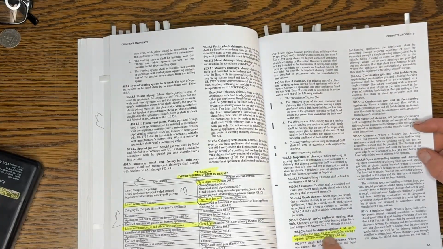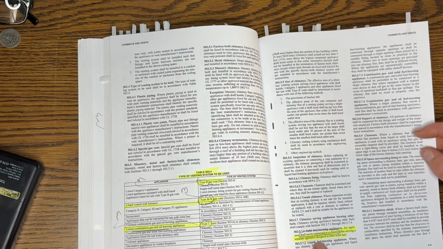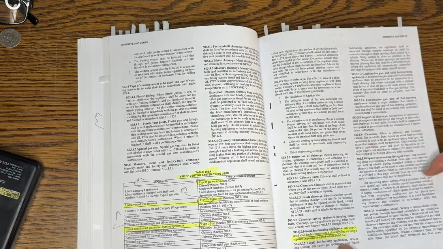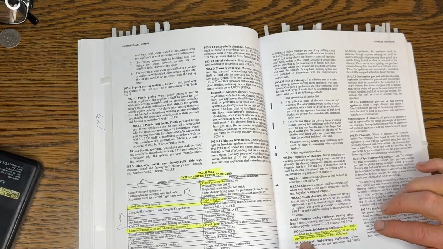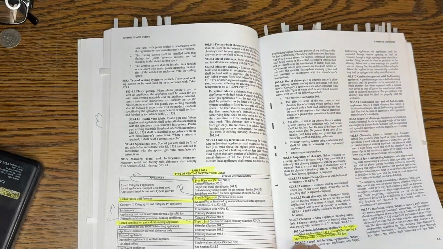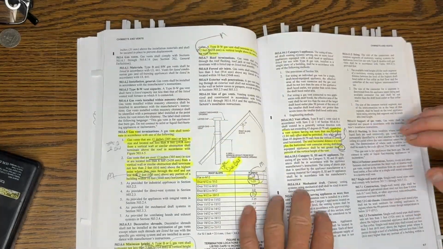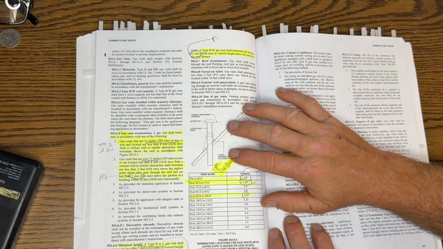Okay, solid fuel burning appliances. An appliance shall not be connected to a chimney flue serving a separate appliance designed to burn solid fuel. So that's an actual question. You cannot have a fireplace and then have a separate attachment going into that fireplace for something else. It's not going to work.